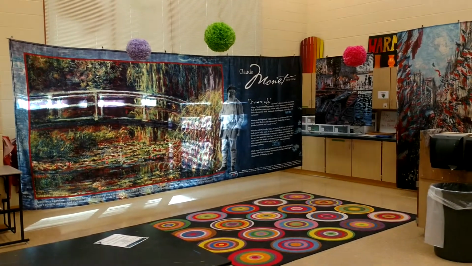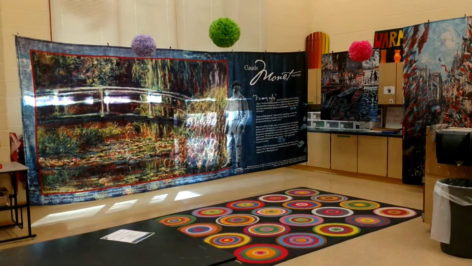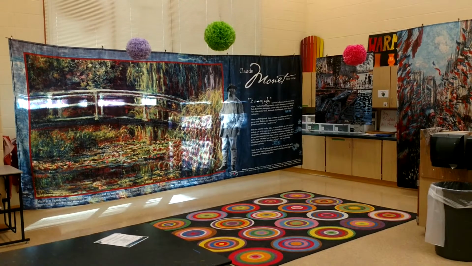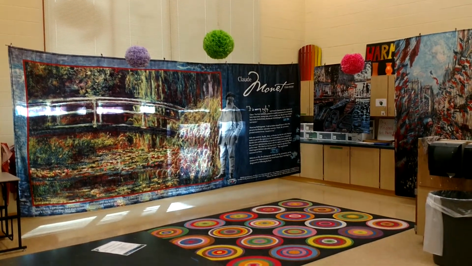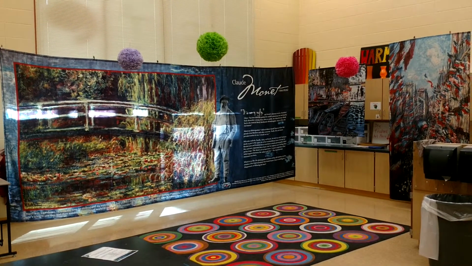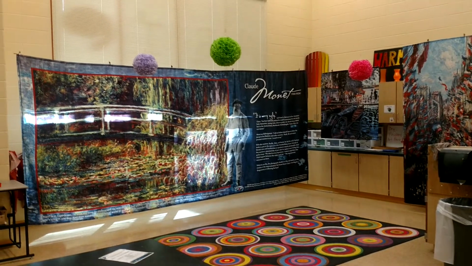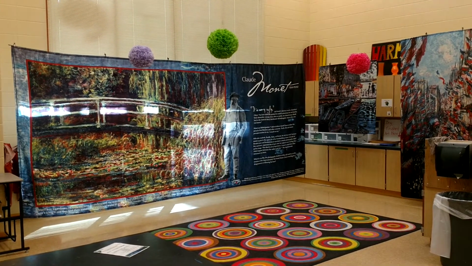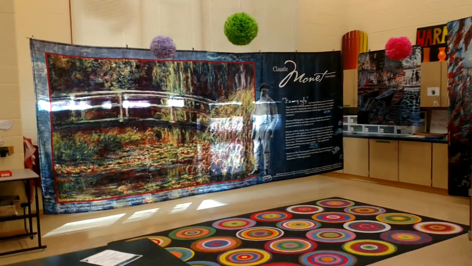For the classes that missed the exhibit last week that we had here in the art room, I want to just cover some quick points that we went over, so you get a chance to experience it as well. You can see we transformed our art room into an art exhibit. Our exhibit was on Claude Monet.